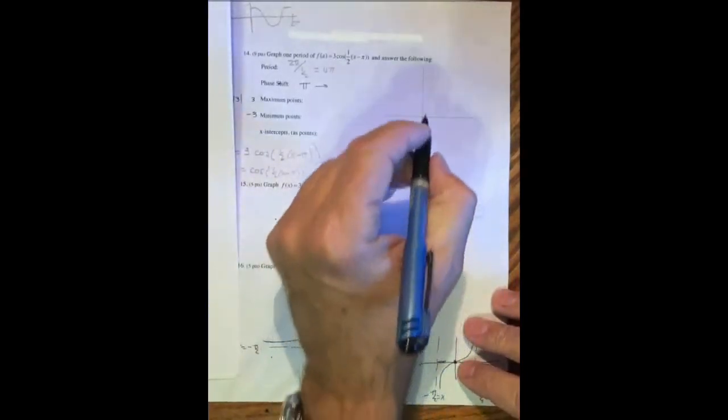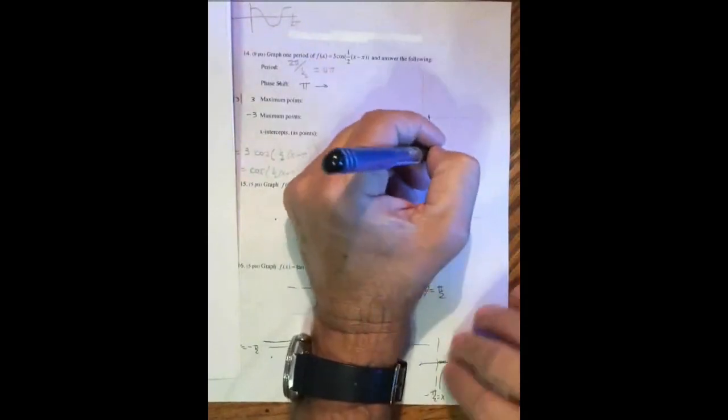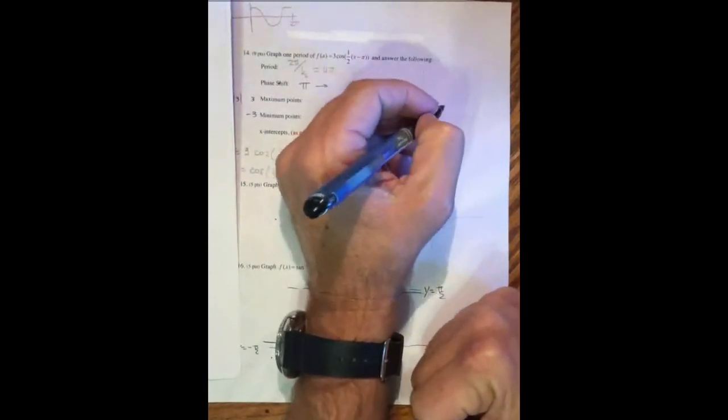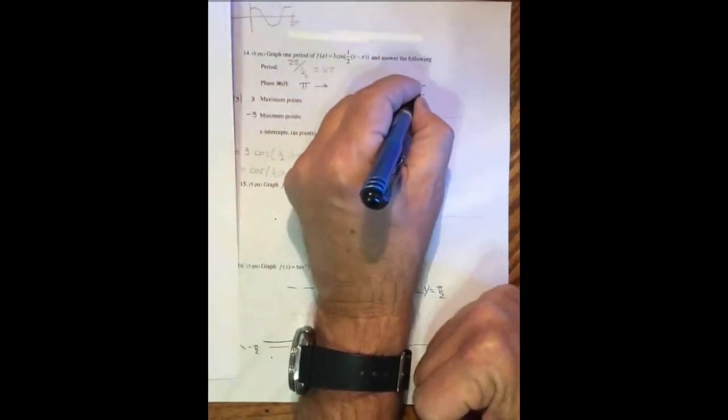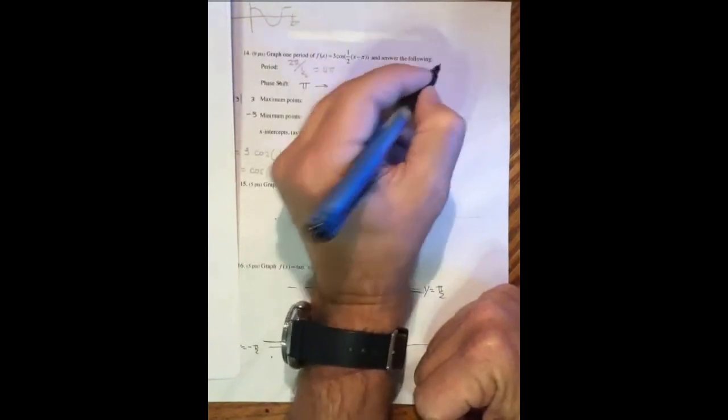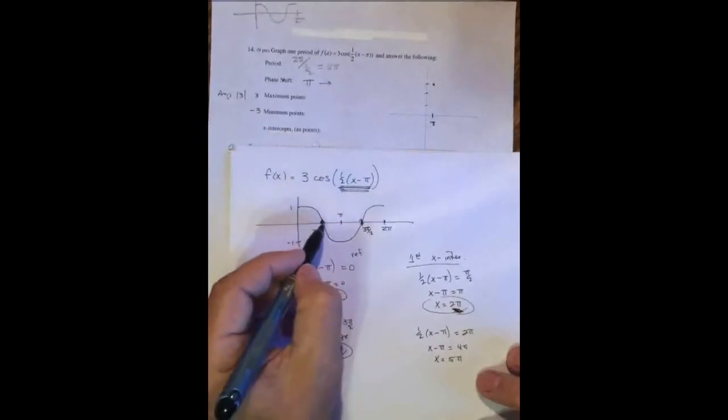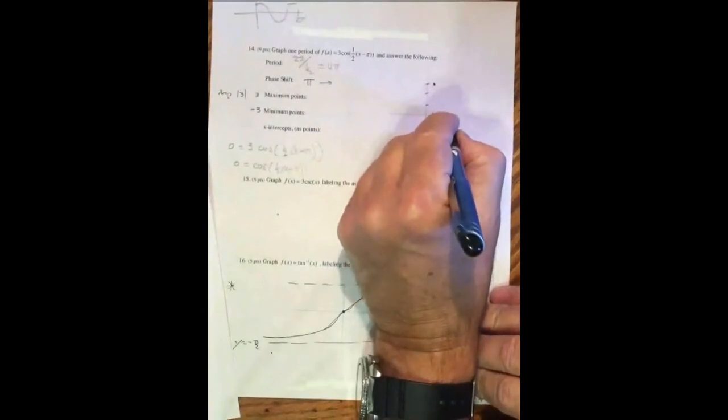Now I'm just going to use that information to sketch the curve. It's going to begin, I'm going to call that pi. It's going to begin right there. And I need to go up, this is 1, 2, 3. I'm going to go up to right there. So it's going to begin at plus 3. So when is the first time the curve's going to cross the x-axis? Well, it's going to cross the x-axis the first time at 2 pi. So I'm going to go pi, and then that's going to be 2 pi.